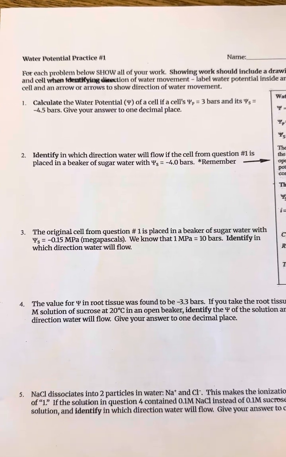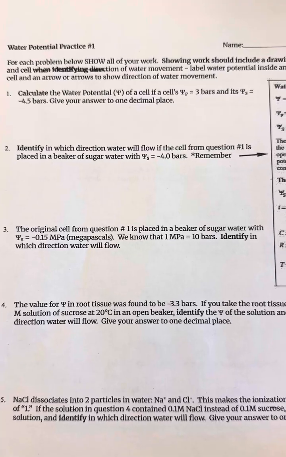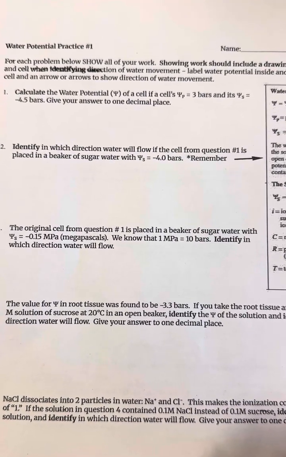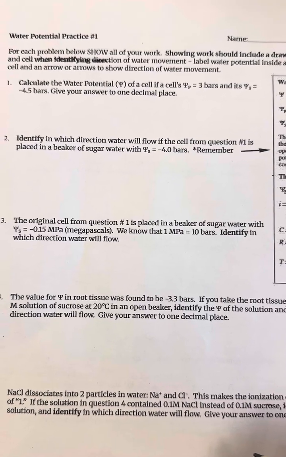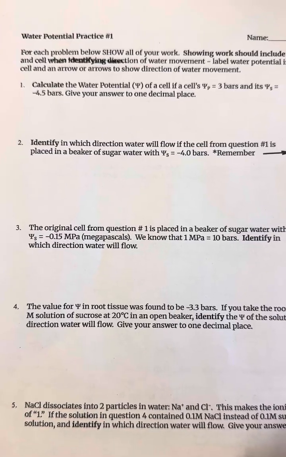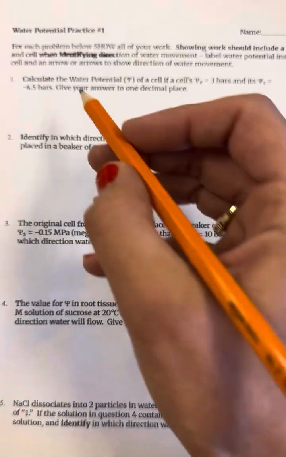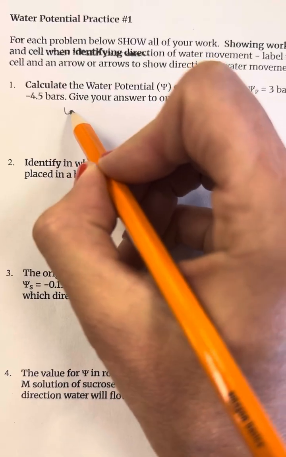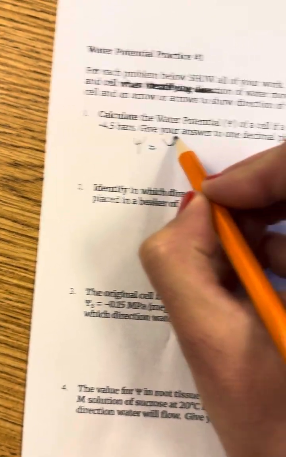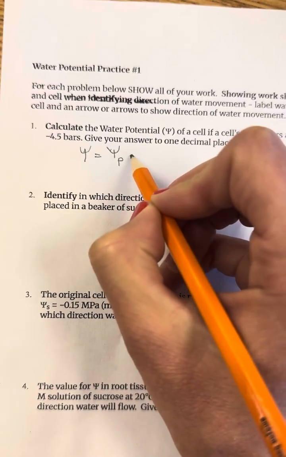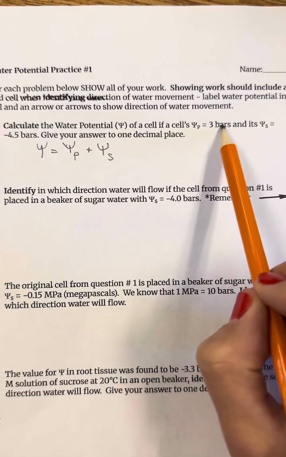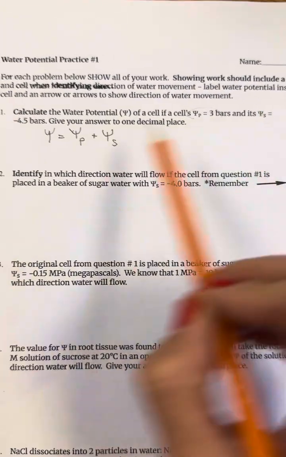Okay, so for this first problem, we are going to calculate the water potential of a cell if a cell's pressure potential is 3 bars and its solute potential is negative 4.5 bars. Give your answer to 1 decimal place. Okay, so this is just taking the idea of the equation that water potential is going to equal your pressure potential plus your solute potential, okay? And it gives you pressure potential and it gives you solute potential.